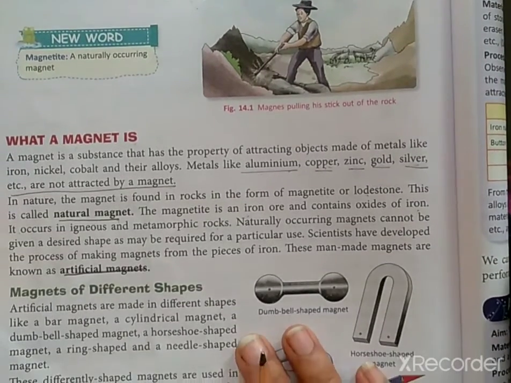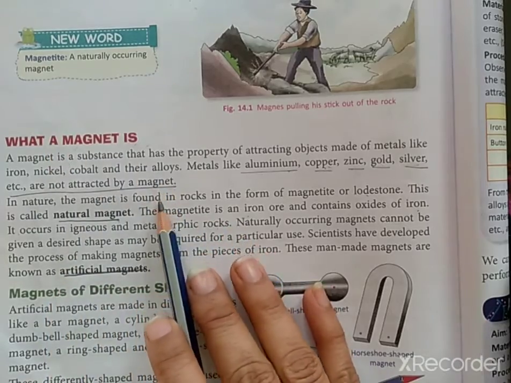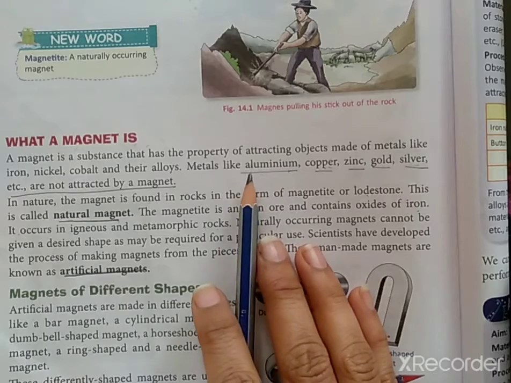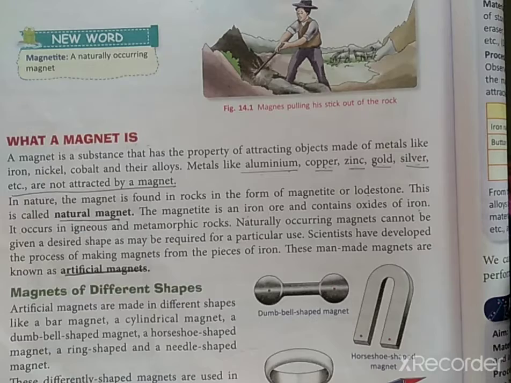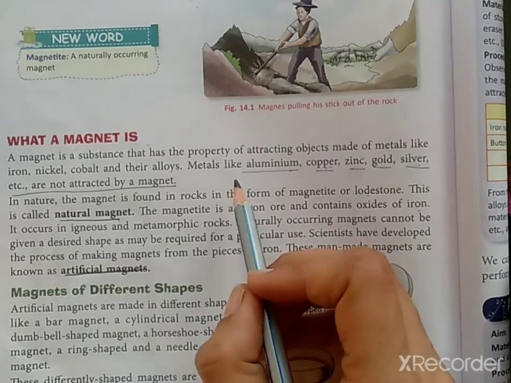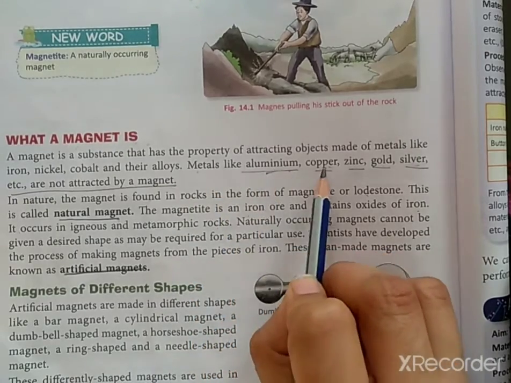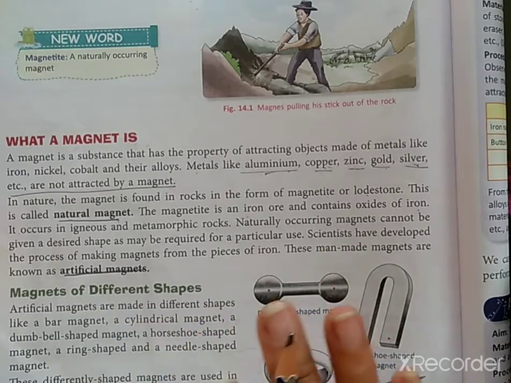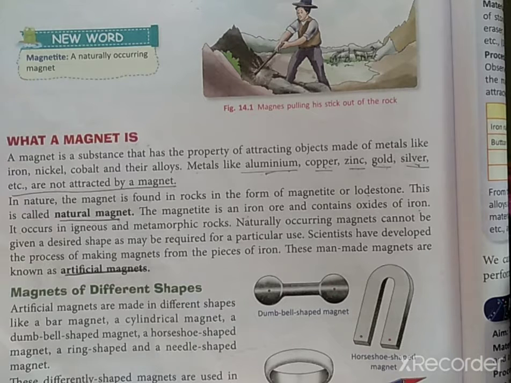As I told you, what is a magnet? Again I am repeating, a magnet is an object which attracts pieces of iron, steel, nickel, cobalt, right? Now if the question comes, name some metals which are not attracted by a magnet, what will you answer? Metals like aluminium, copper, zinc, gold, silver. These metals are not attracted by a magnet, right?